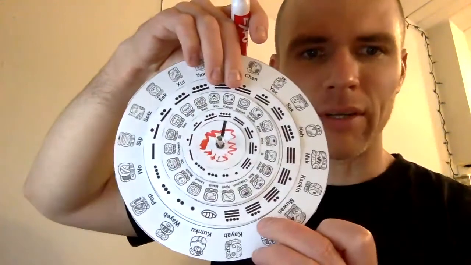So here's the challenge. I'm going to color in the innermost circle as red. I'm not going to do a really good job of coloring it, but now the inner part's red. And the outermost ring, I'm going to color as blue.